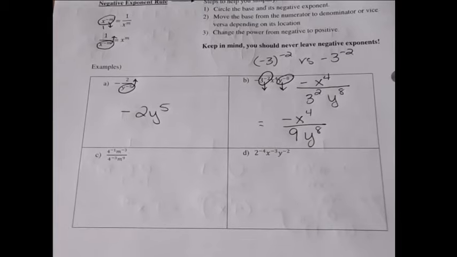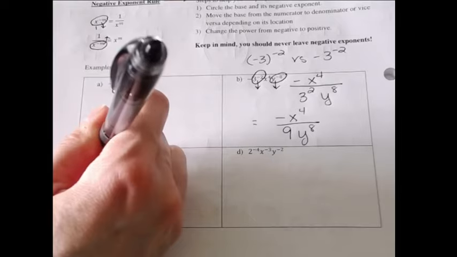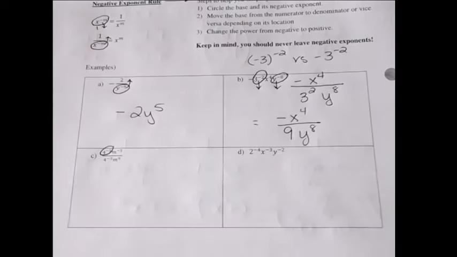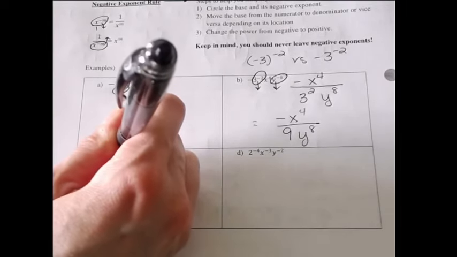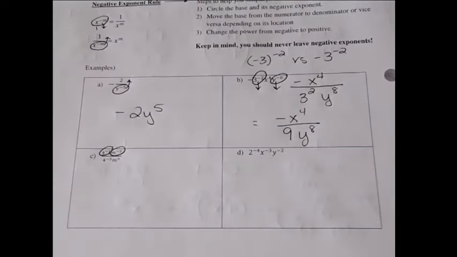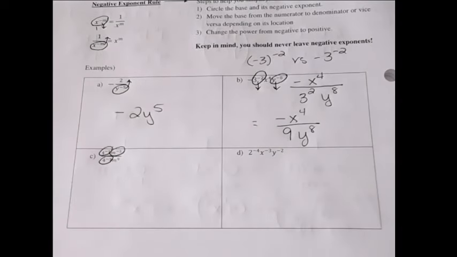Let's do it again for part C. In part C, we have 4 to the negative first power. I'm going to circle it. We have m to the negative third power. I'm going to circle that. And then we have 4 to the negative third power. I'm going to circle that guy.